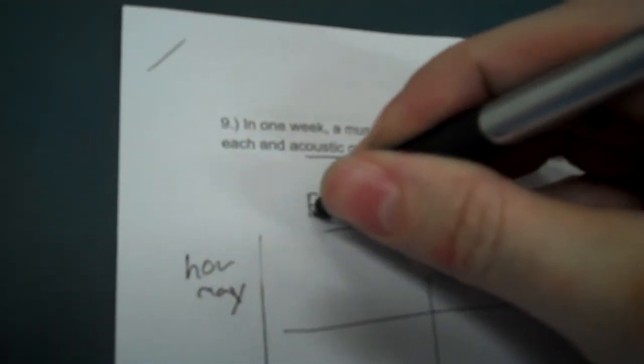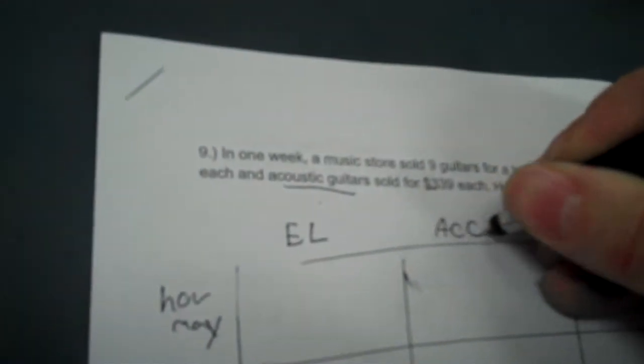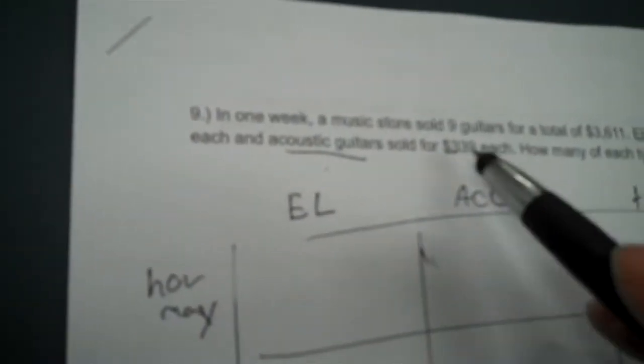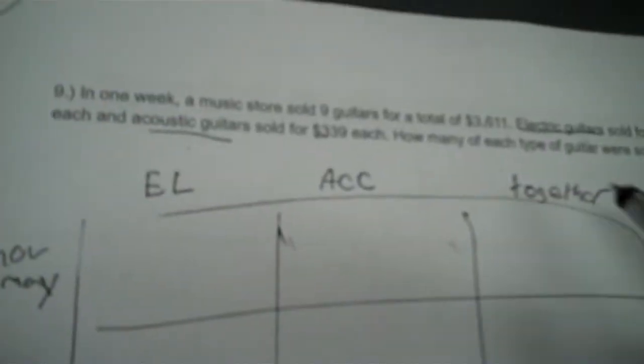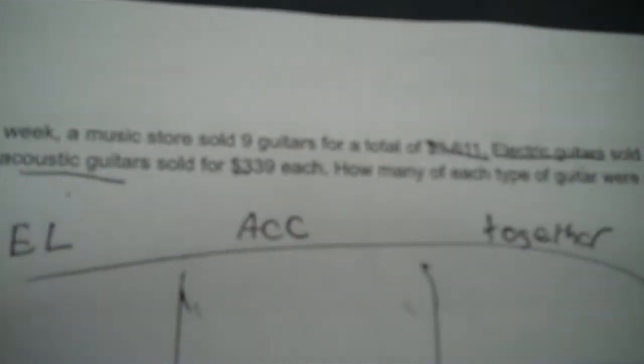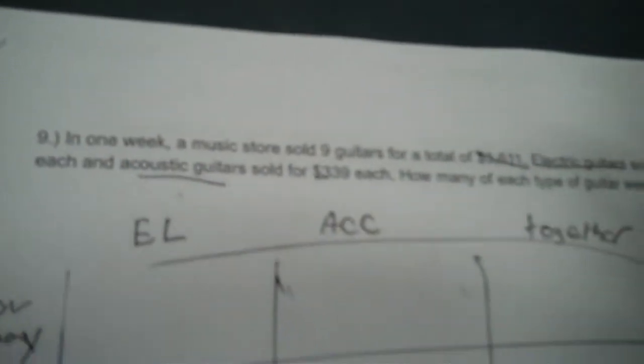Okay, now as we read that, we have electric and acoustic. But we also have dollars, and we put dollars per, dollars total. You don't put dollars here. Now, money total. The money total is $3,611. So we're going to have that. We're going to cross that out now. I don't want to deal with that anymore.